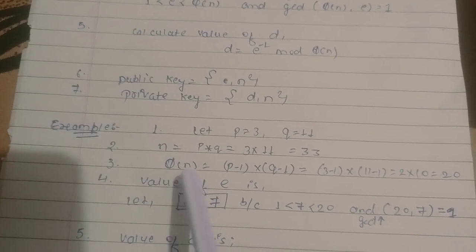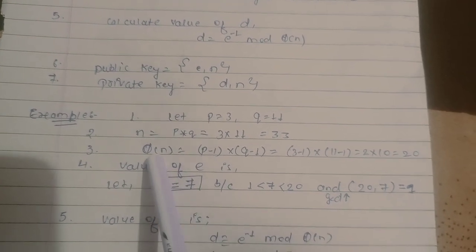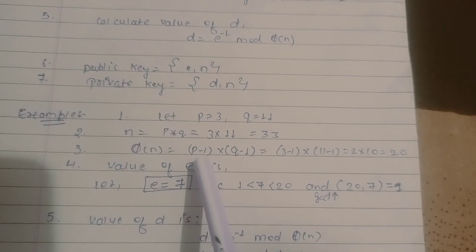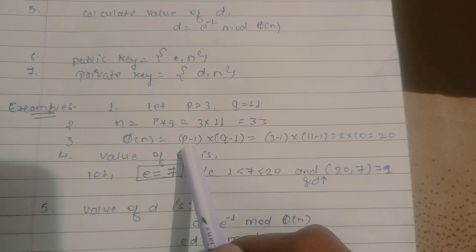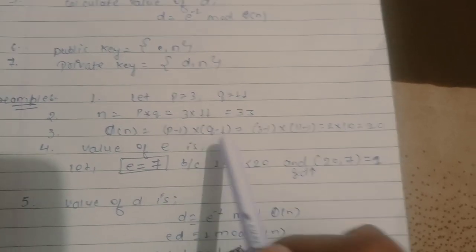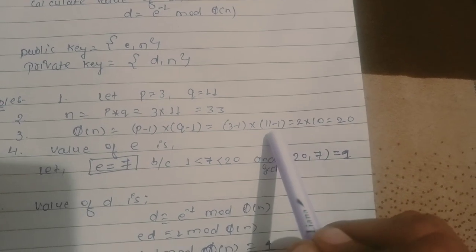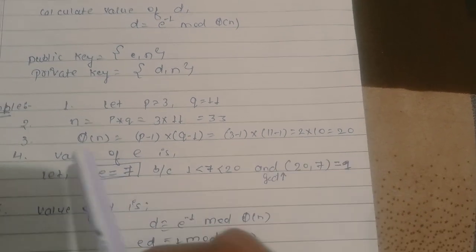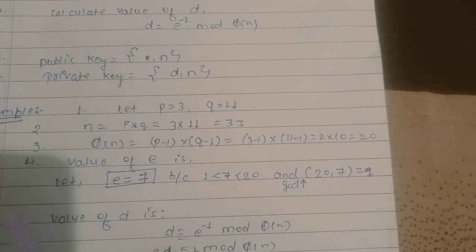Now we are calculating phi n, which is the quotient function. To calculate phi n we have to subtract 1 from each of the prime numbers and then multiply them with each other. So 3 minus 1 into 11 minus 1, so 2 into 10 equal to 20. Again we are done with the calculation of the quotient function.